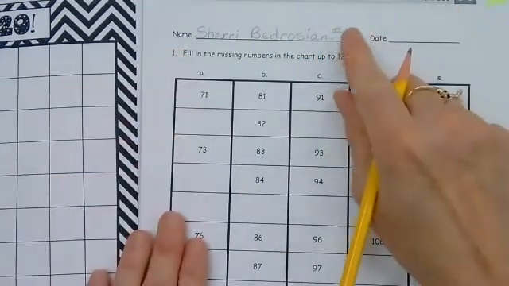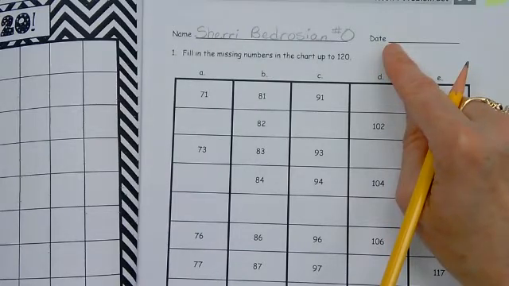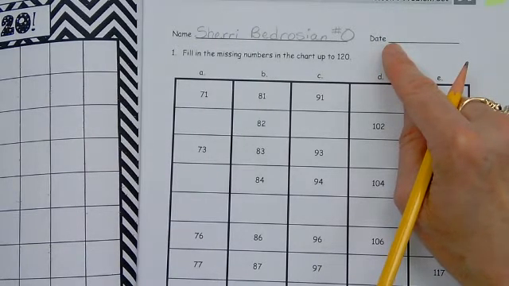Okay, remember you write your classroom number. Today, class, you can go ahead and write the date on your own if you know it, okay? If not, it's okay. It's not required for today.